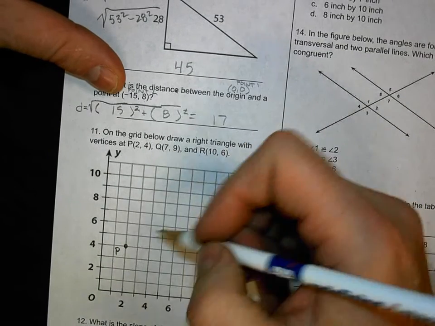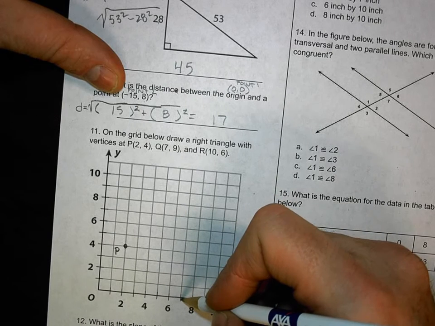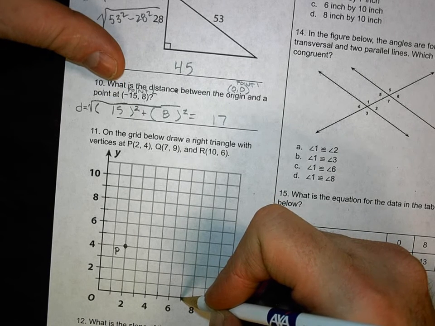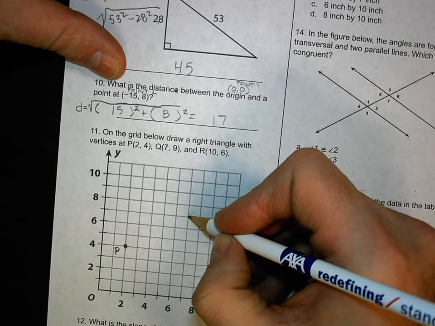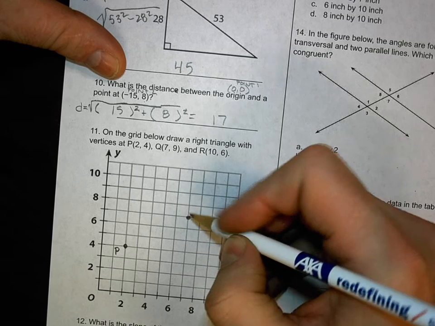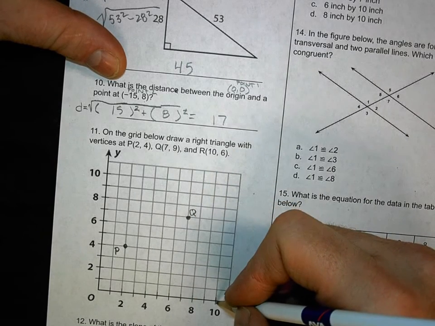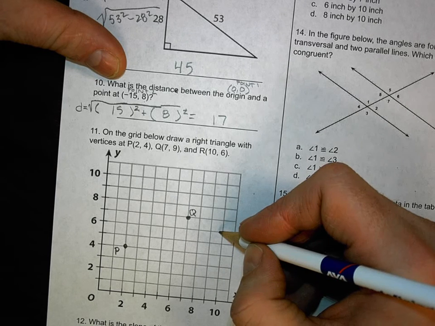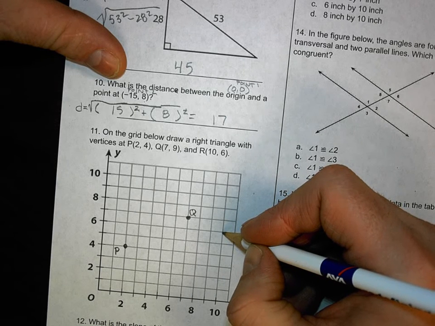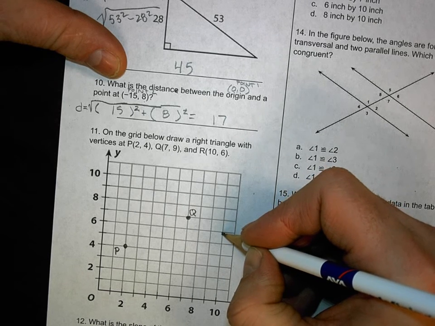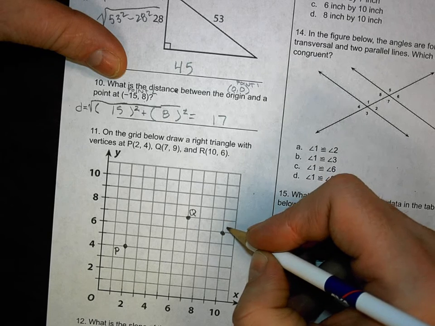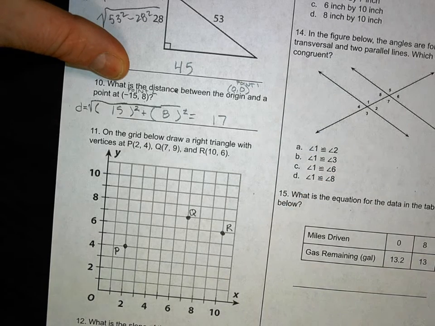Q is 7. Go over to 7. Up to 9. 7, 9. I'm going to label it as Q. And R is 10 up to 6. 10, 6. And that's R. And then I'm going to draw it.